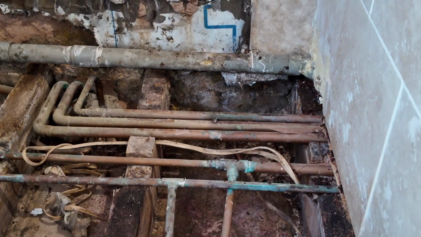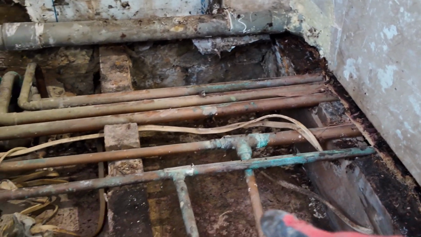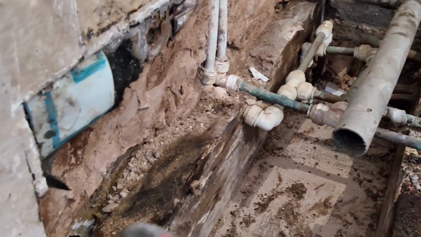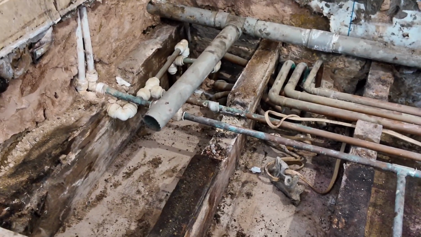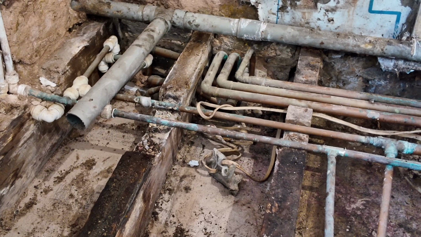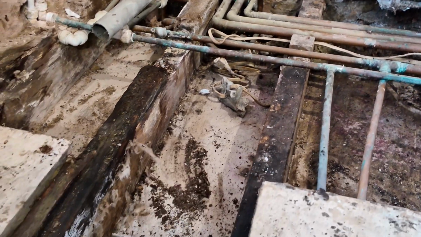You can see I've taken it all the way to this joist here. So we've got 1 joist, 2 joists, 3 joists, and then we have 4 joists along here. So we've actually got 4 joists to get a nice piece of board onto that we can fix down to, and then obviously we will be able to screw our new shower base. I had to take it back a bit.